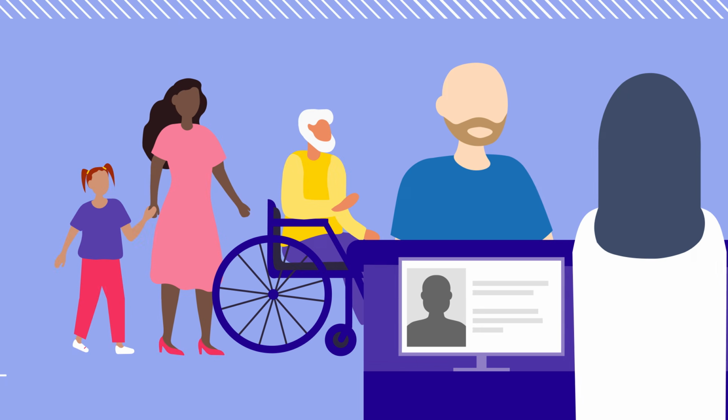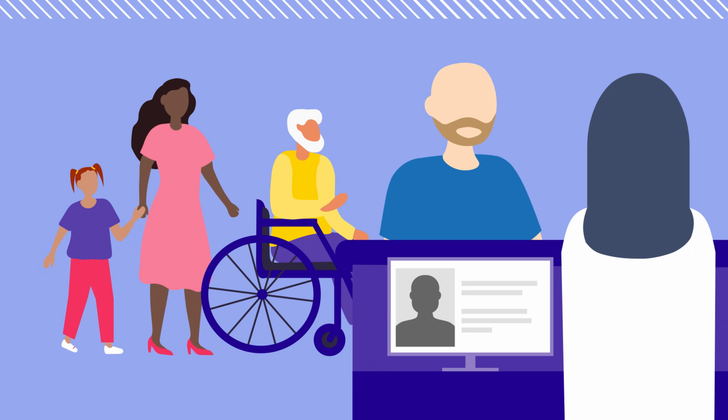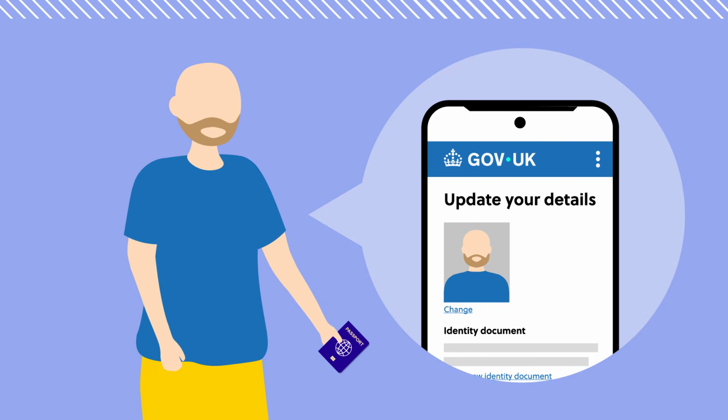Your eVisa is linked to your passport or travel document. When you travel, carriers and border force can check your immigration status automatically. This means it is important to keep your current passport or travel documents and contact details up to date in your UKVI account. If your details are not up to date, you will experience delays or difficulties when travelling to or from the UK, and a carrier may deny you boarding.